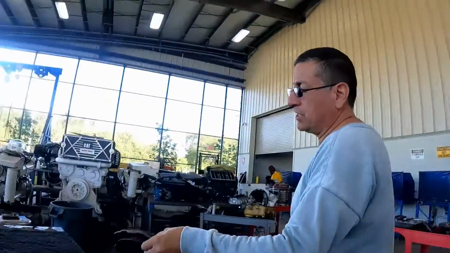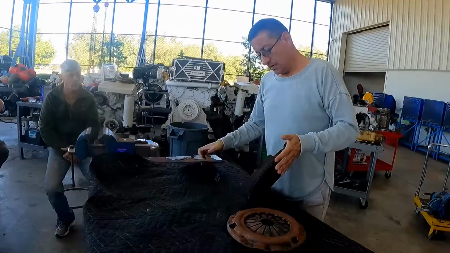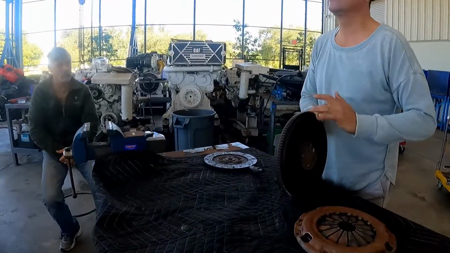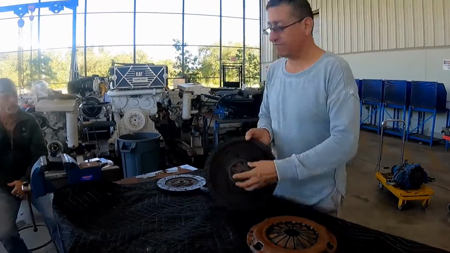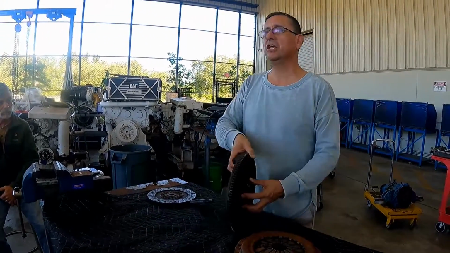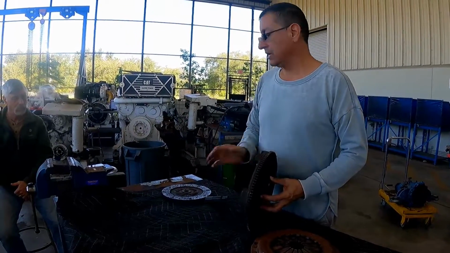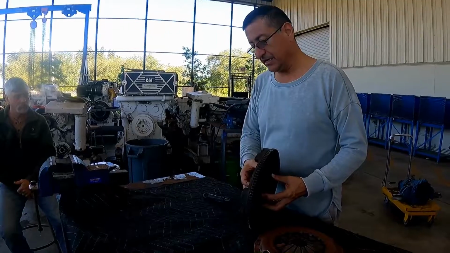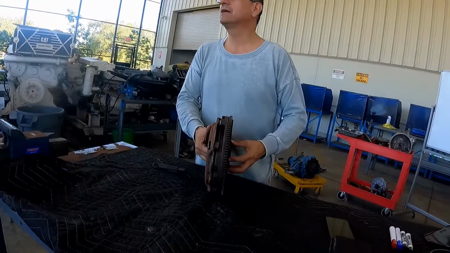The dry clutch is composed of the friction disc. This is the flywheel. The flywheel is bolted on the crankshaft. In other words, the flywheel is spinning all the time with the crankshaft. And this is the friction disc. And this is the pressure plate here.